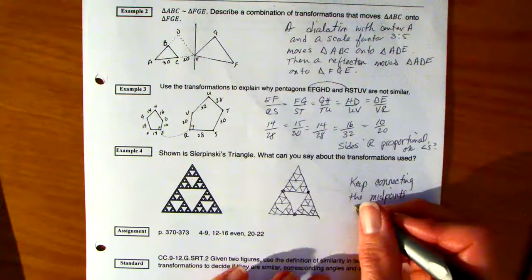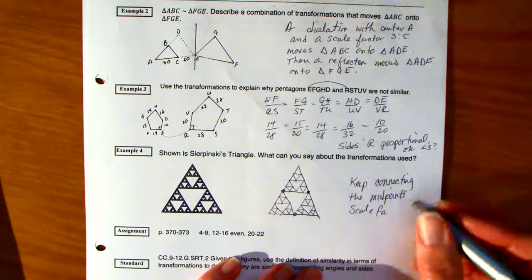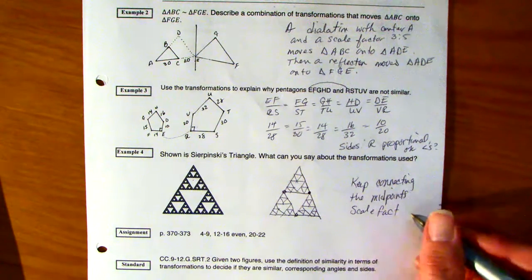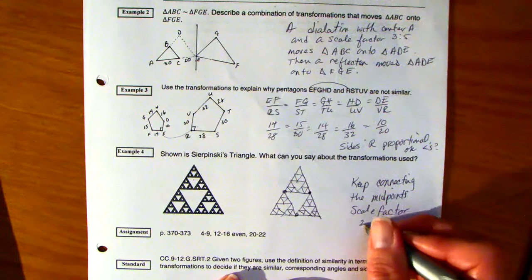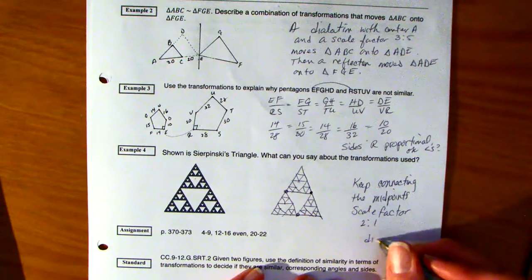Okay, so basically there's a scale factor from 2 to 1. Or you can say they're getting smaller, the dilation.